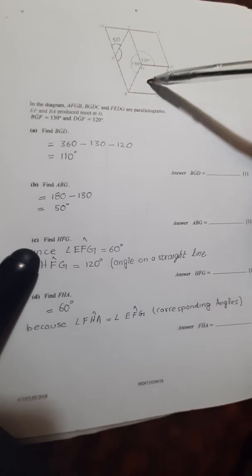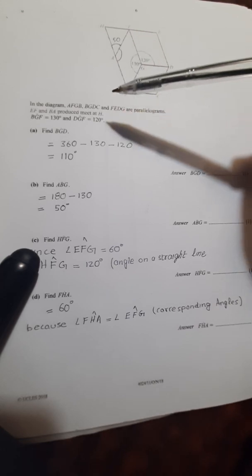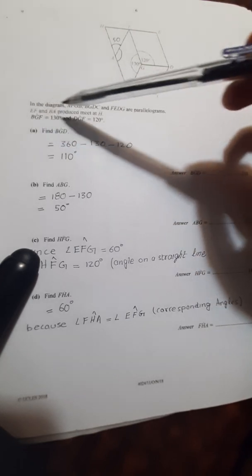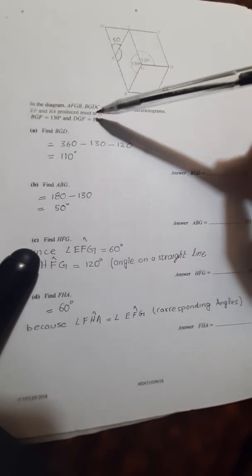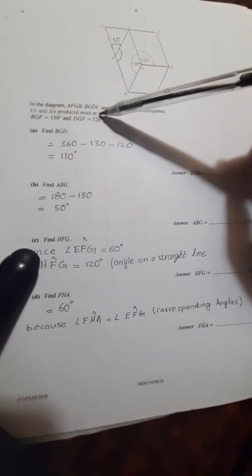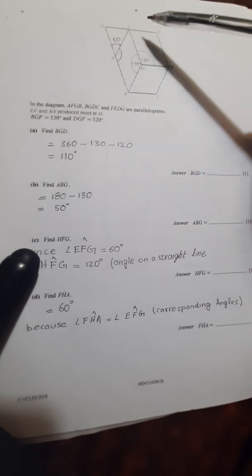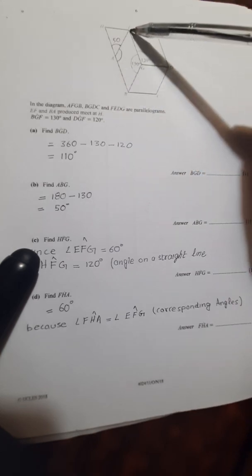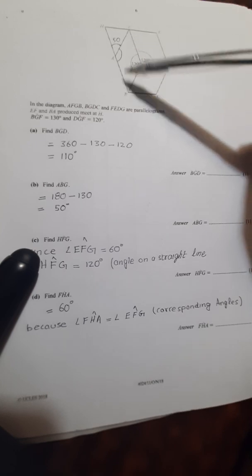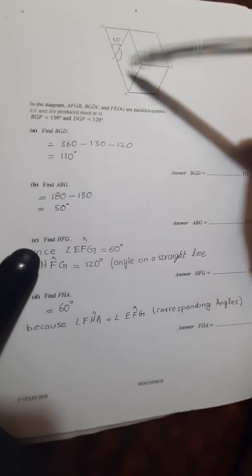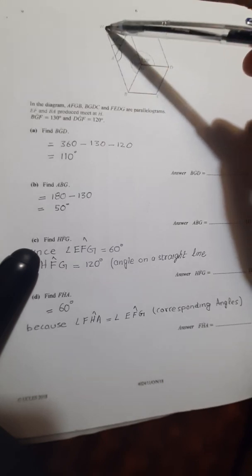This one, and this one. EF and BA are produced and they meet at H.